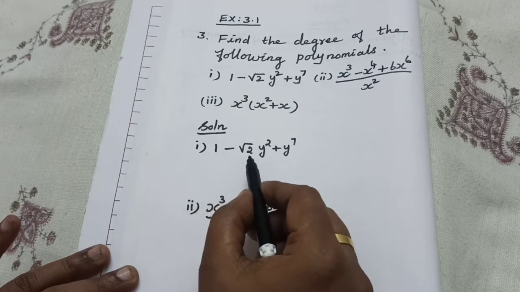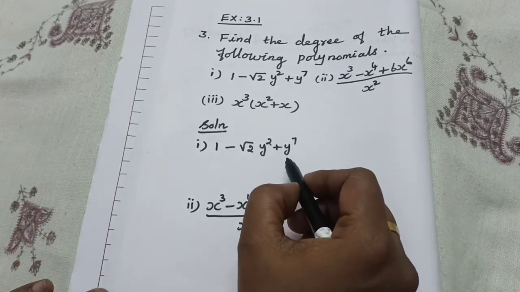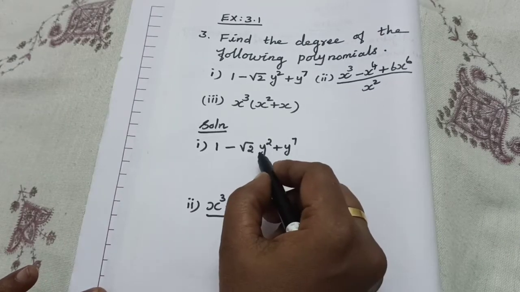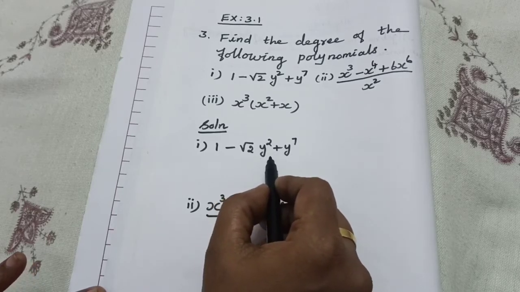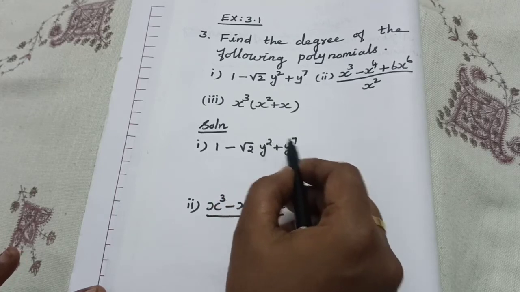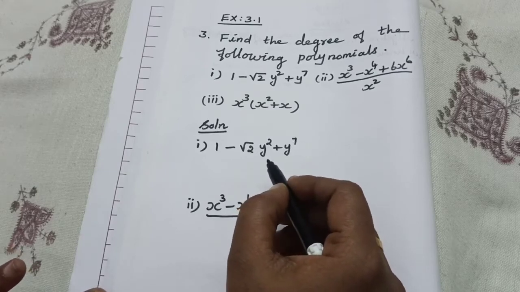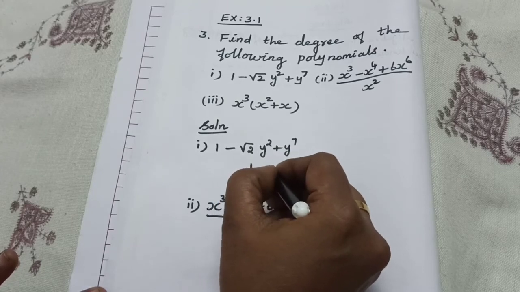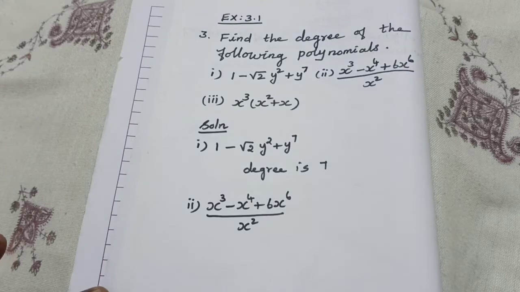Here which is the variable? Y is the variable, isn't it? Then which is the highest power? 7 is the highest power. So what's the degree? 7. Have you understood?